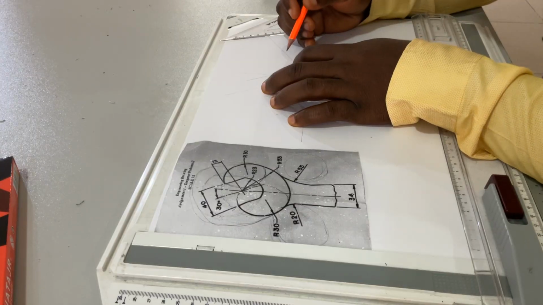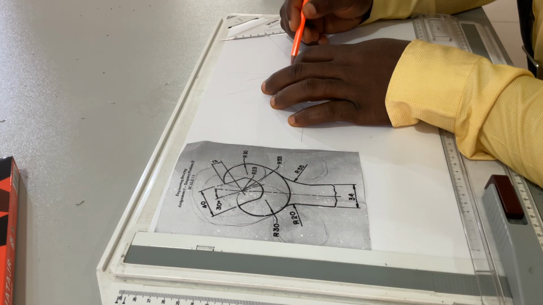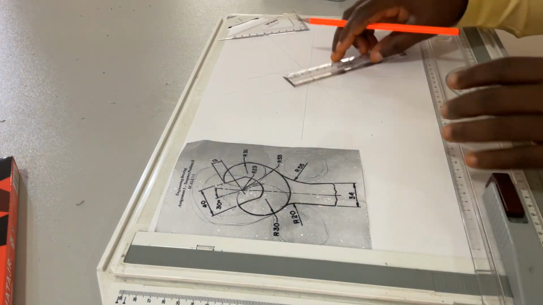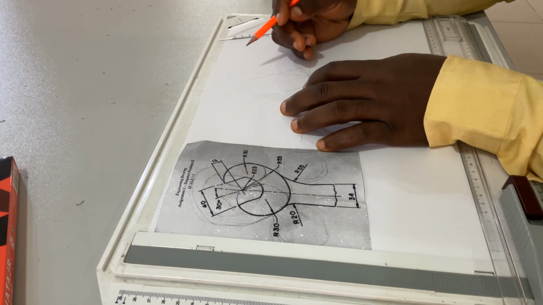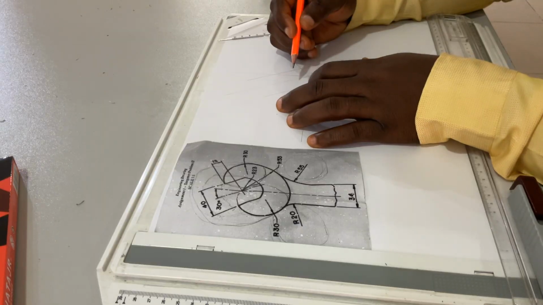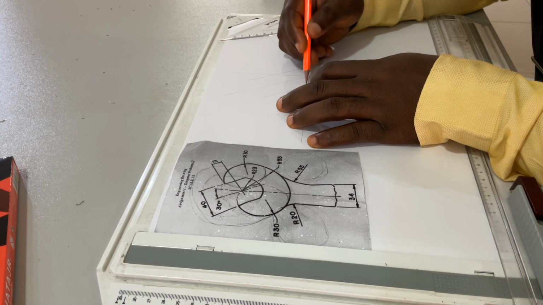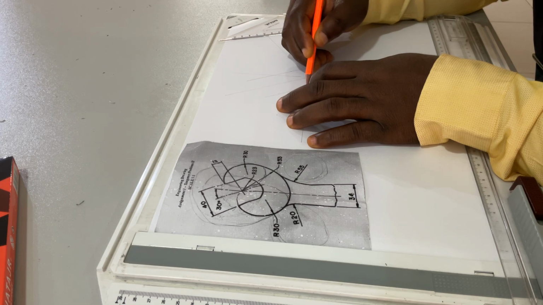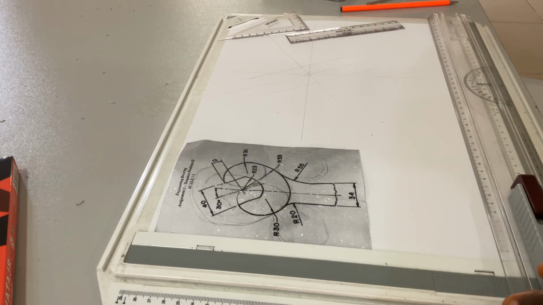I'll measure 13 like this. I can also come here to measure 13, or I draw a parallel line to it. With that one, I can also come here to measure 13 like this. Can you see that?